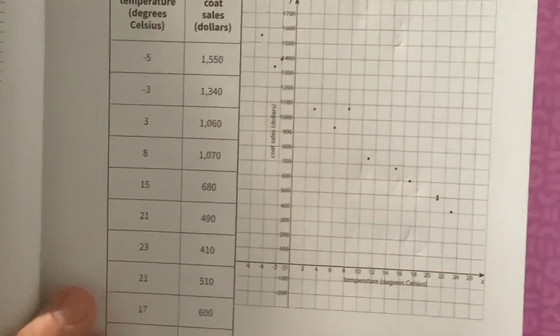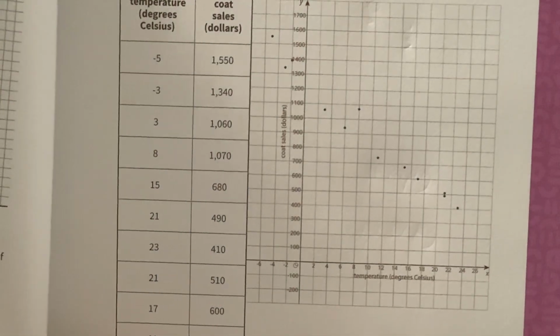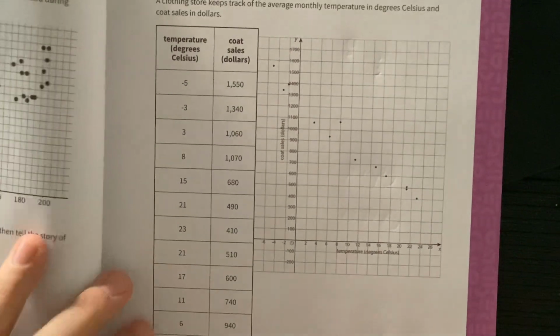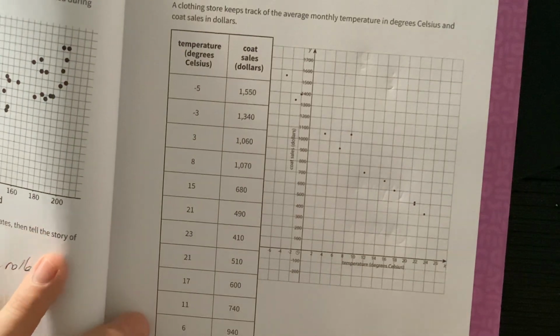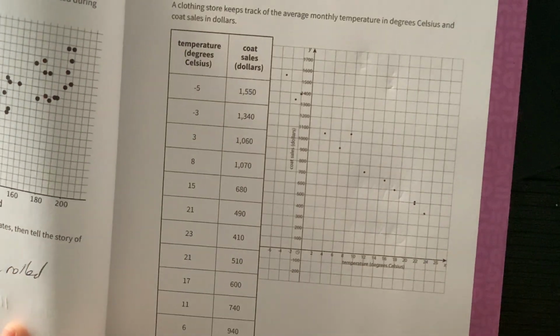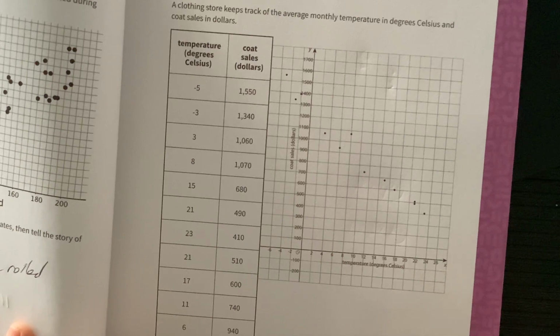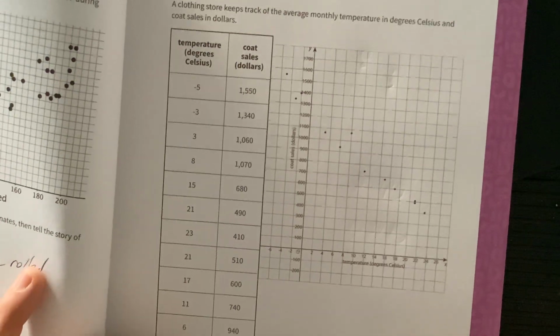Okay, so coats obviously driven by the temperature. Colder should be more coats you sell. Warms up, less coats. It says, what does a point 15,680 represent? So, Parker, what's the 15 mean? 15 what?